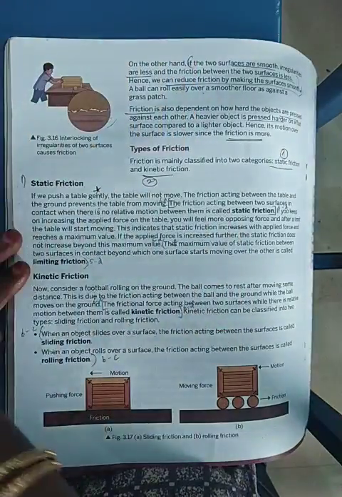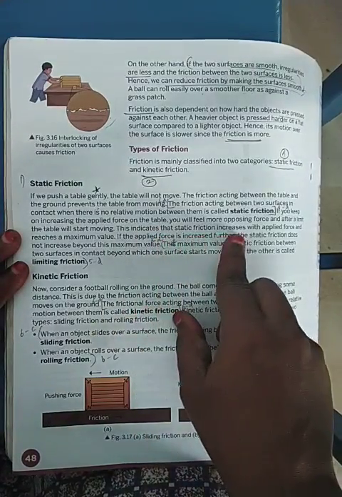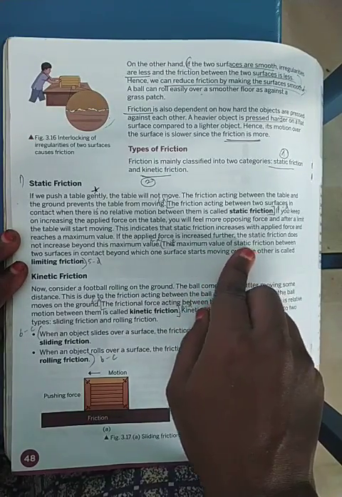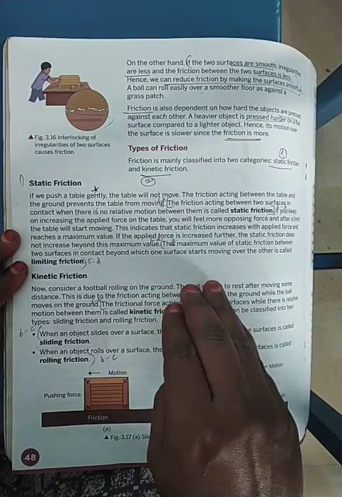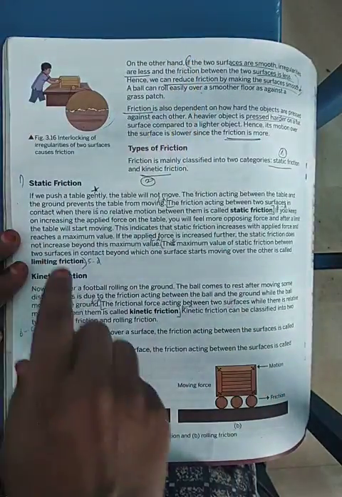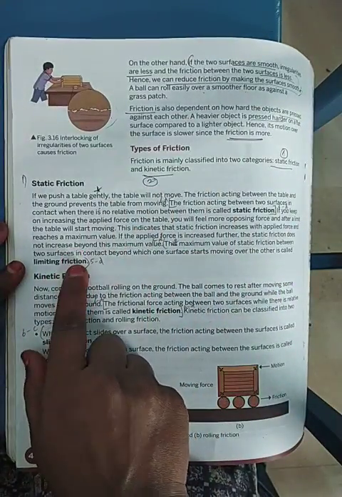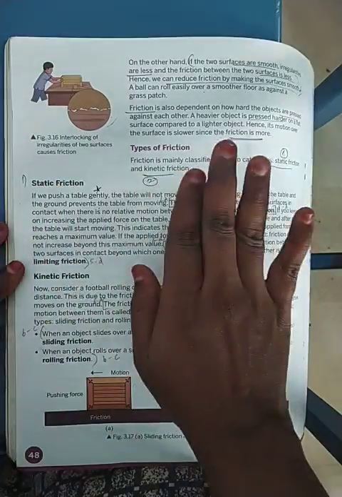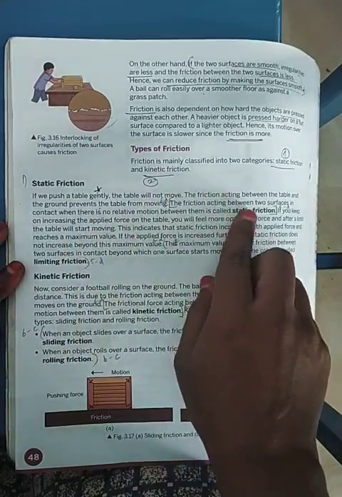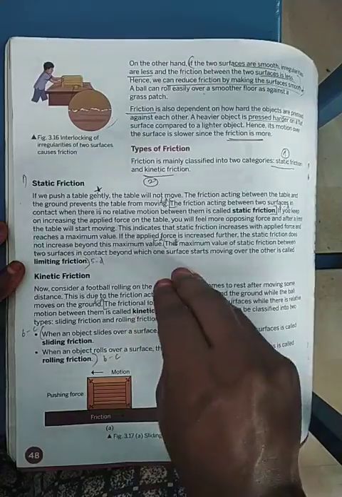So that friction is called static friction. If I keep on increasing the applied force, the box will start moving. The maximum value of the friction, where the object will start moving over the other, is called the limiting friction, because after that you cannot limit, the body will start moving. So what is static friction? There is no relative motion. It is only on the static object, so that is why it is called static friction. And there is one topic called limiting friction. It is the maximum friction where the body is starting to move.